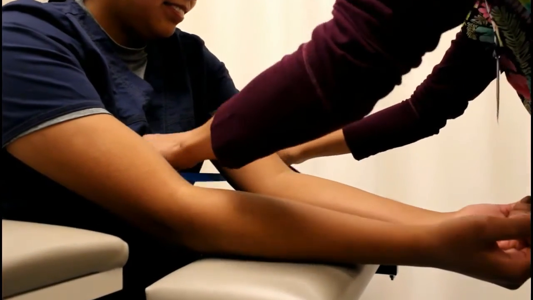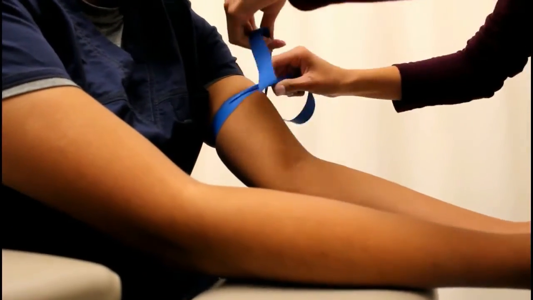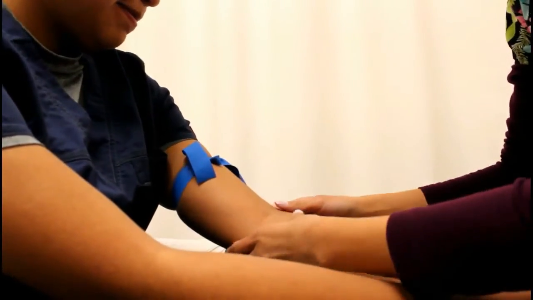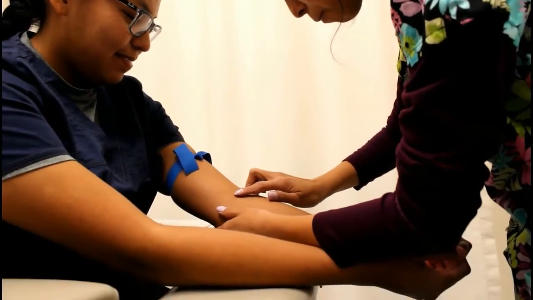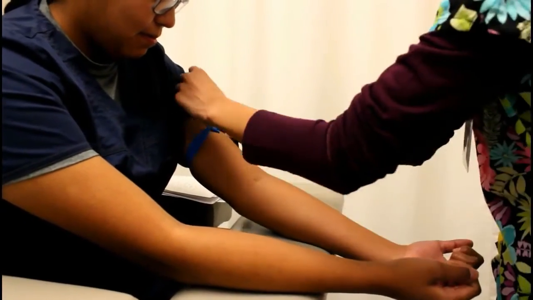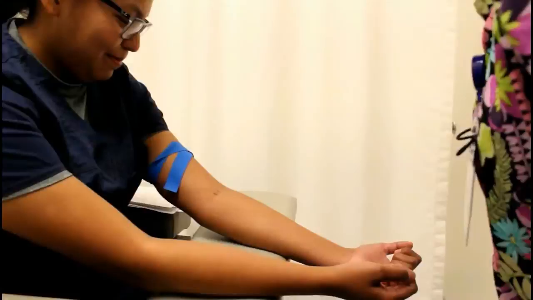Position the latex tourniquet 3 to 4 inches above the venipuncture site. Grasp both sides of the tourniquet and, while maintaining tension, cross the tourniquet over the patient's arm. A properly applied tourniquet will have the ends pointing up away from the venipuncture site. Once you have selected your preferred vein, pull the end of the loop to release the tourniquet with one hand, and the tourniquet should only be on for 1 minute.